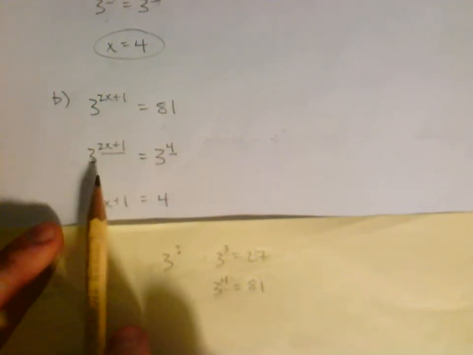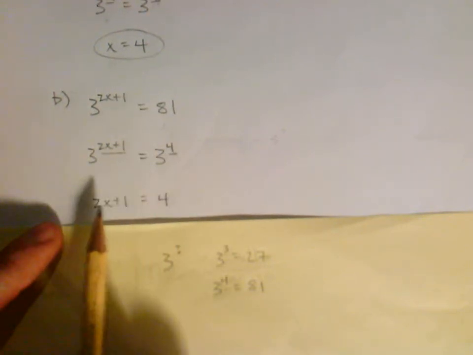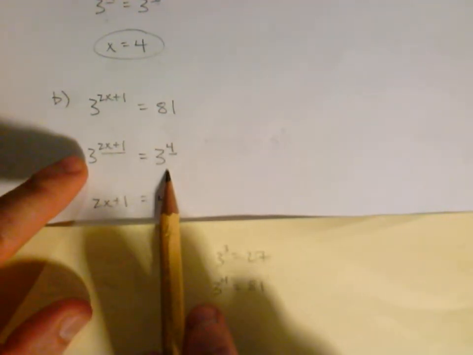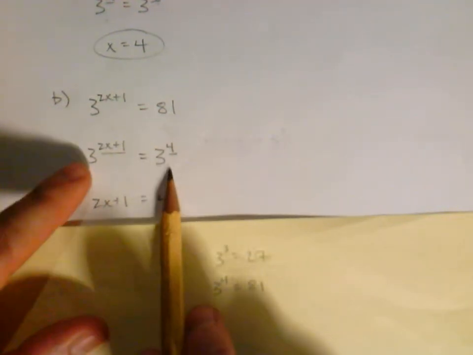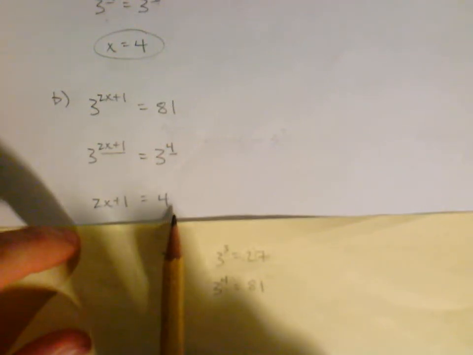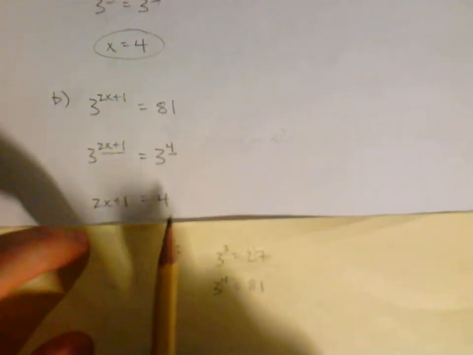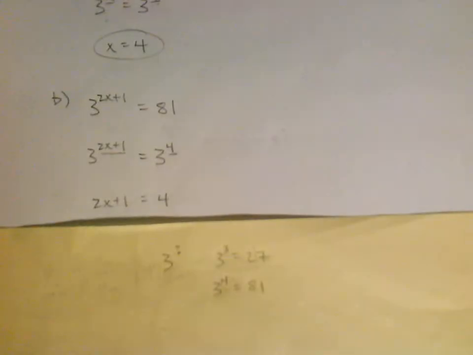The other parts match up, so these have to match up for this to be true. And now what's interesting is I didn't do something to both sides from this line to this line. I just realized that has to equal that. And so I wrote it almost like a brand new equation.